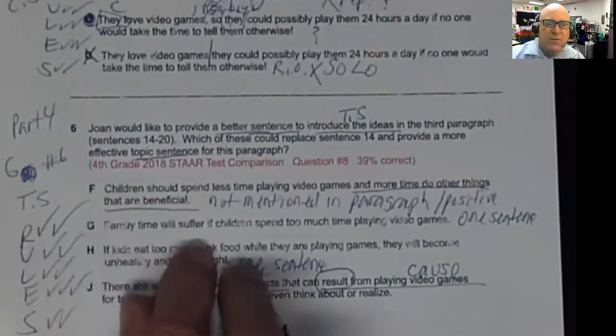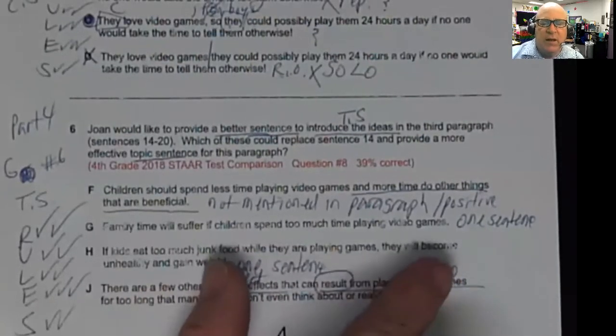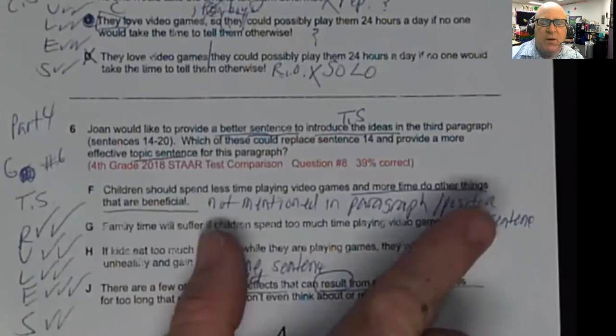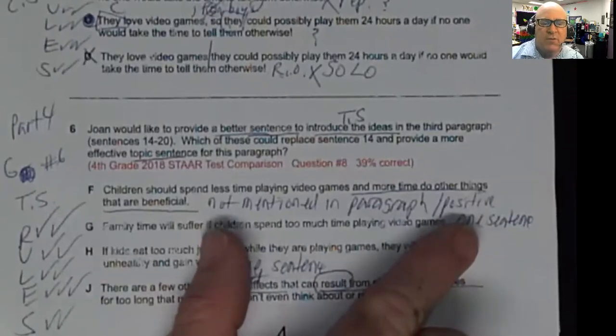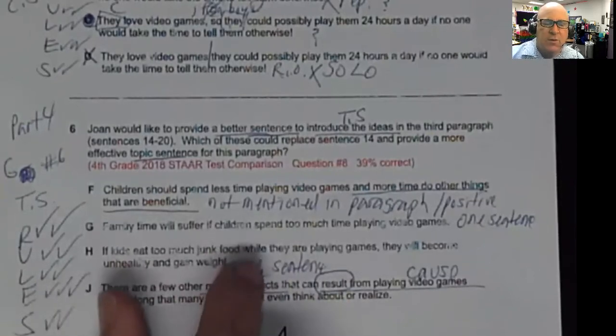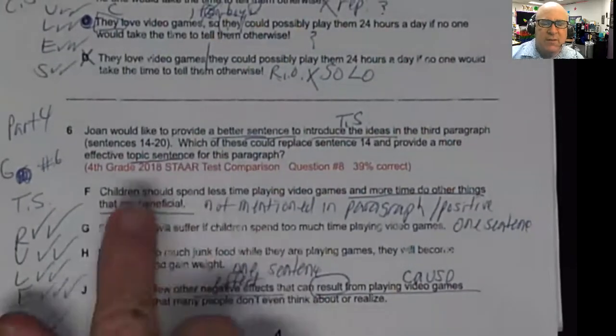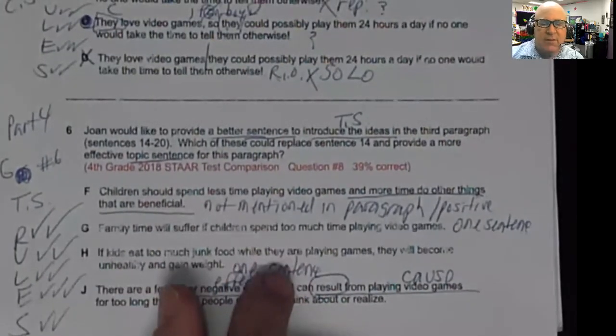So letter G says family time will suffer if children spend too much time playing video games. That wouldn't be a good topic sentence because it's only about one of the fingers, one of the sentences. Letter H: if kids eat too much junk food while they're playing games, they become unhealthy and gain weight. That's only about sentence 20. You wouldn't want the first sentence to be only about the last sentence.